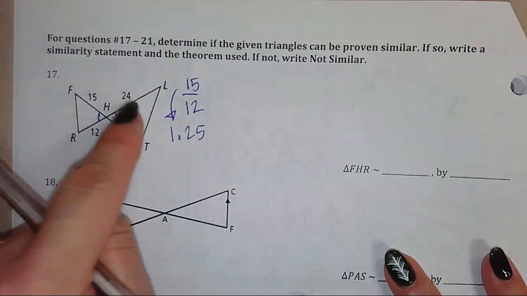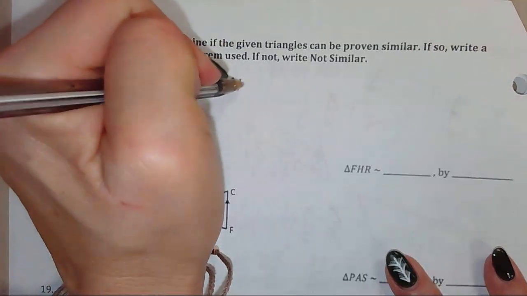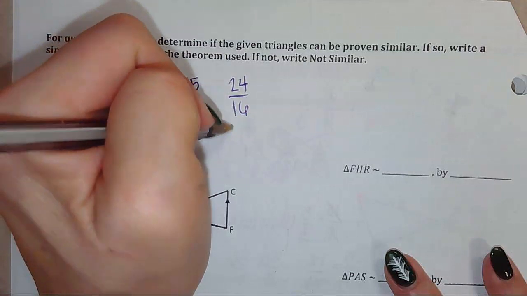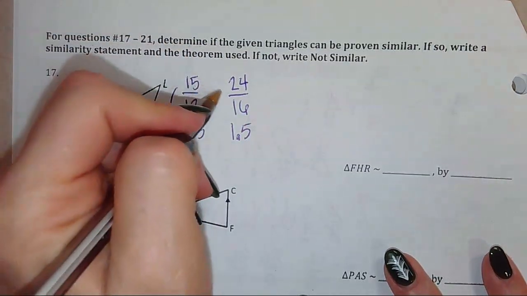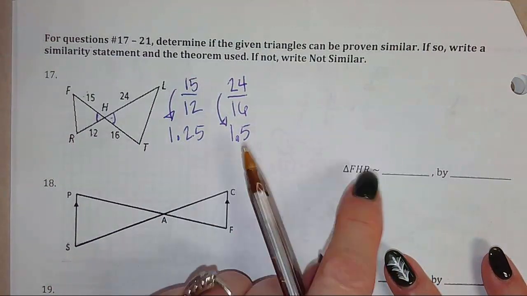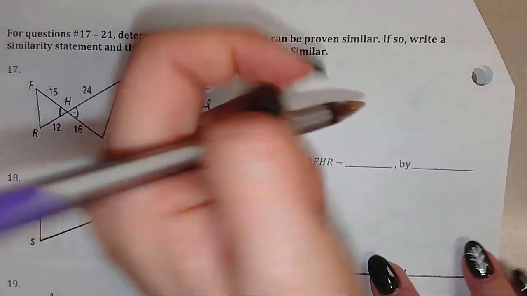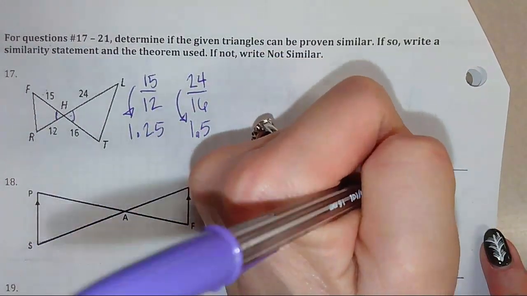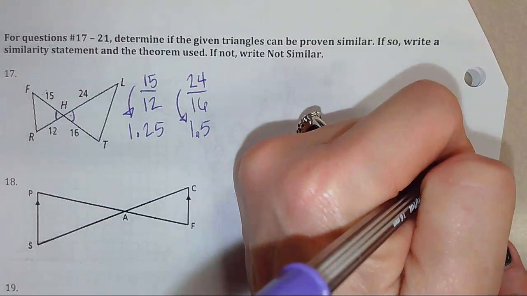All right, and I'm going to do the same thing, 24 over 16, and divide it, and I'm going to get 1.5. Ooh, those aren't similar. That's not the same number. So you don't even have to write a statement. You can just write not similar.